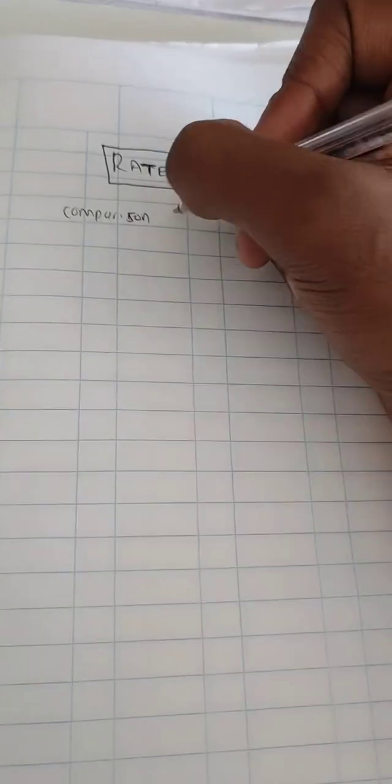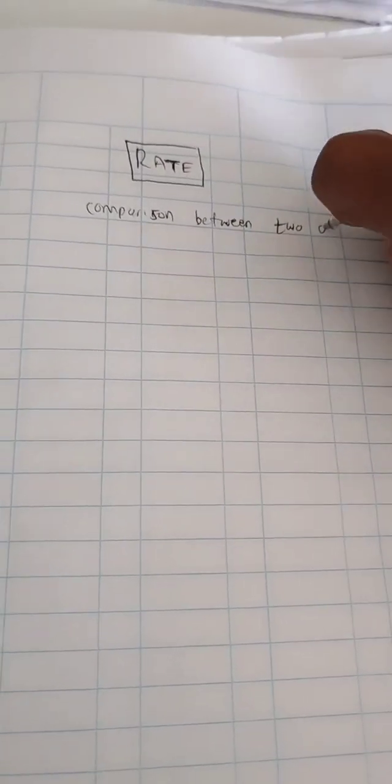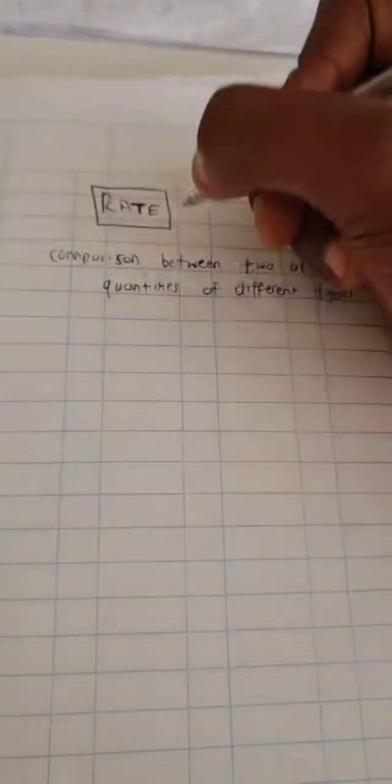and what rate is, guys, it's simply the comparison between two or more quantities of different types. The comparison between two or more quantities of different types.